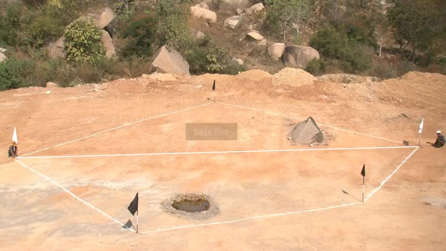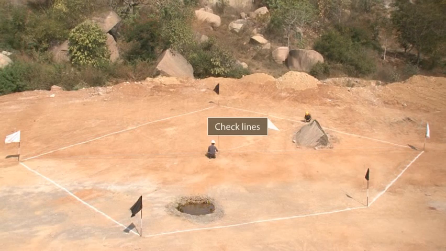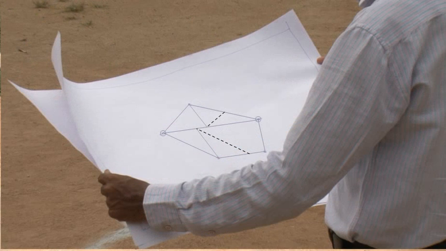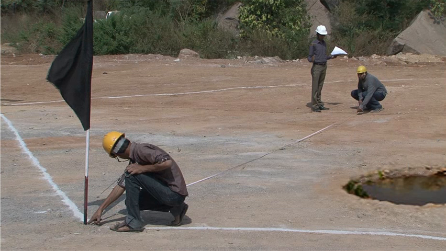So, remember, the baseline and the check lines are the important survey lines while taking offsets. You can use the cross staff to take the perpendicular offset and the chain to take the oblique offset. We've had a look at the types of offsets. Now, let us find out how to locate ground features using the chain or tape and offsets.